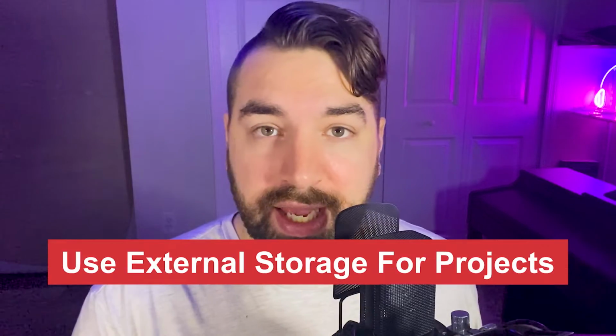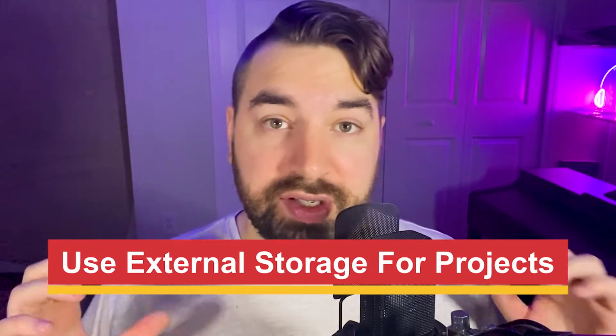Tip number 2 is to save your projects to a dedicated storage drive. So don't actually save your Logic Pro projects on your hard drive, but save them to an external drive. That's what I do myself.